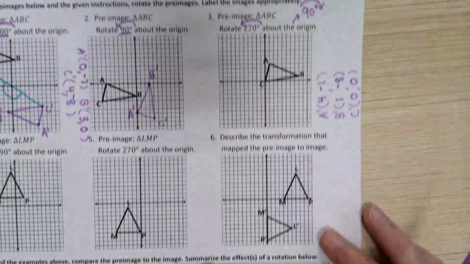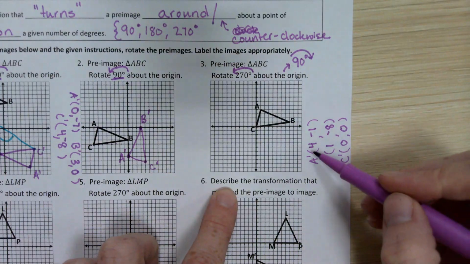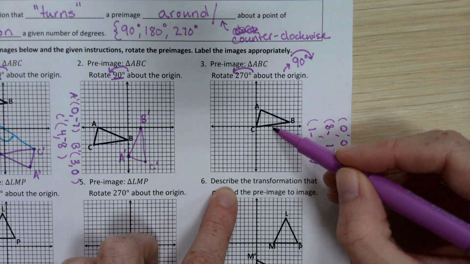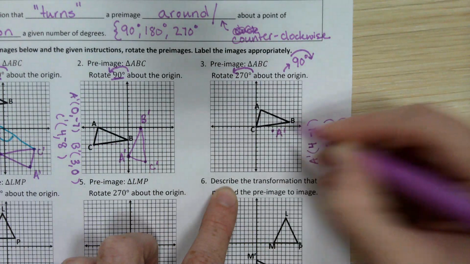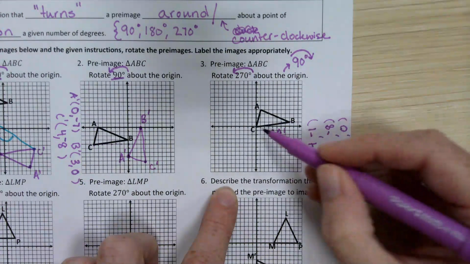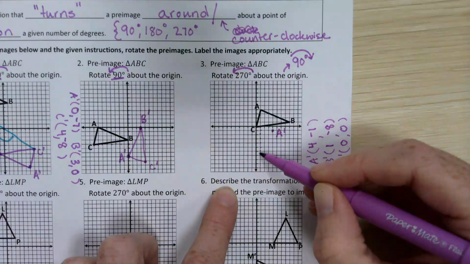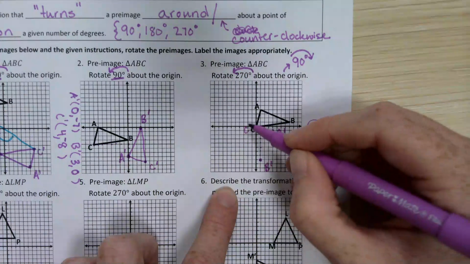Back we go to the original graph. Get everything reoriented where it belongs. And then graph carefully. So 4, negative 1. 1, 2, 3, 4 to the right, down 1. That's going to be our A prime. B prime at 1, negative 8. And then C prime just stays right where C is.